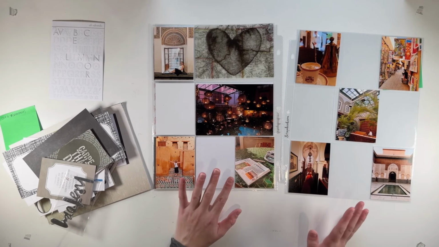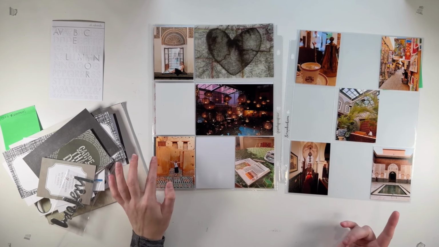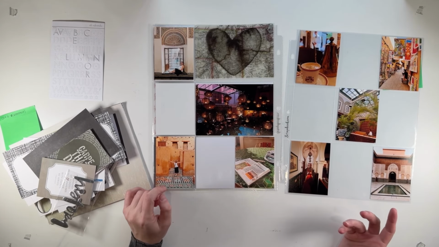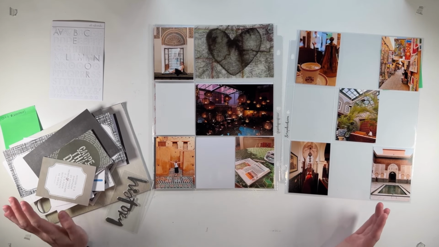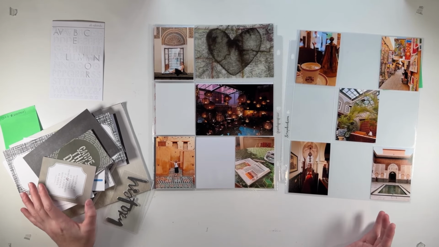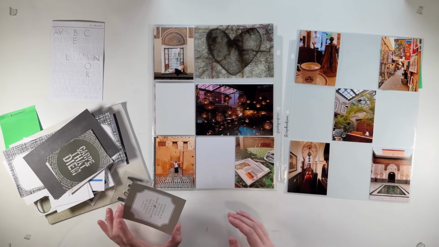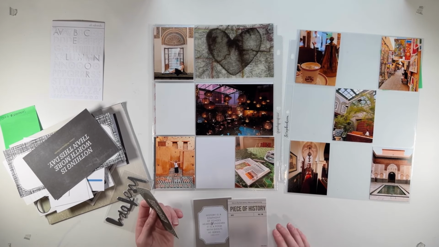And I like the colors for Morocco and like the history of all of the things that we saw. So I do think that this kit is a little too themed. So I might struggle a little bit, and I might need to be a little creative with how I decide to use the products, but I'm gonna go through it and see what I want to include.